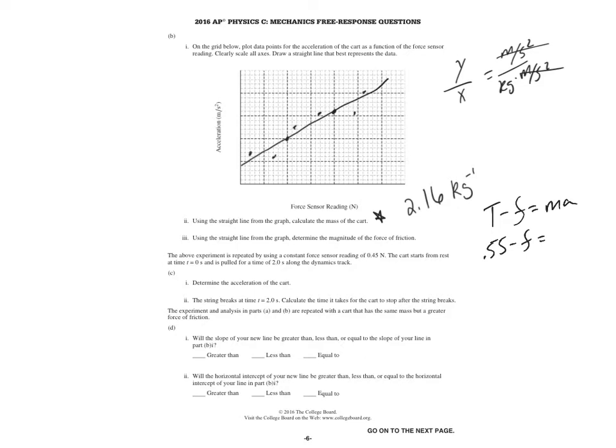This is mass to the -1, so mass is going to be 1 over 2.16, which is 0.463. Sorry, I forgot to finish that up. So you do 0.463 times a, and you know a for that value.